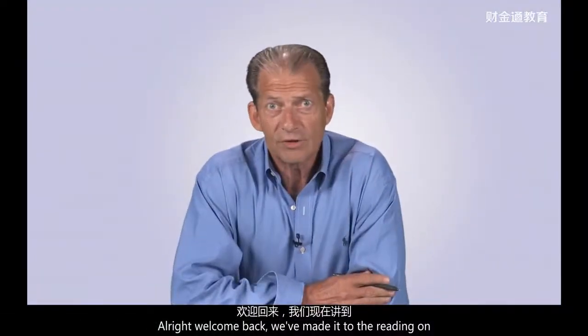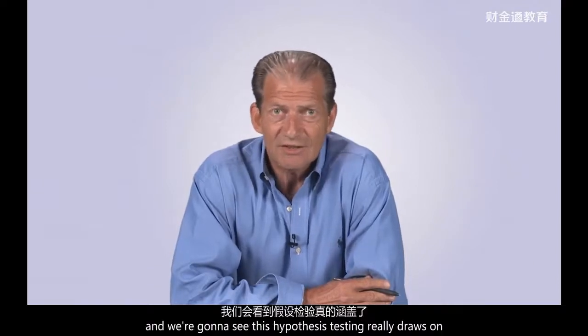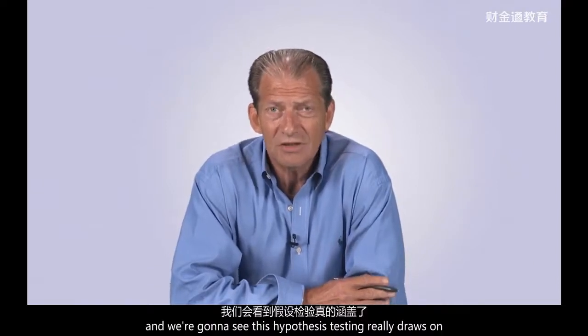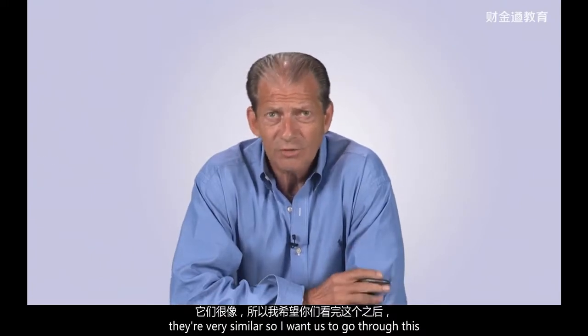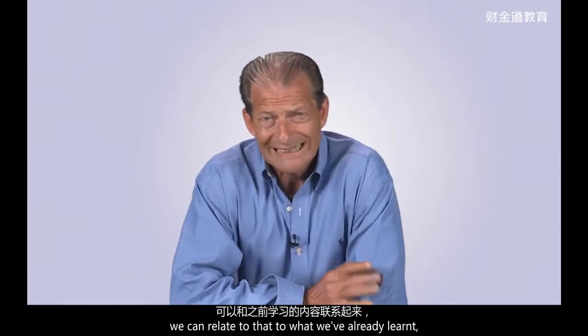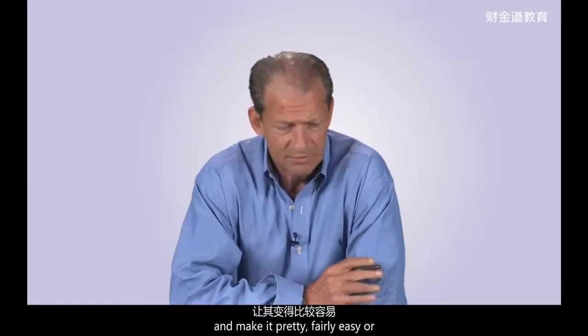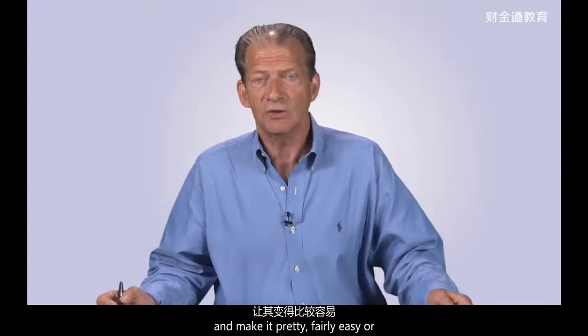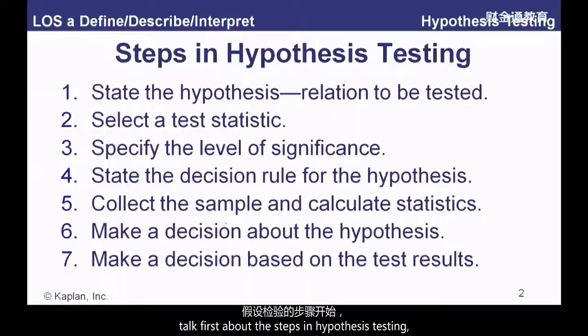We've made it to the reading on hypothesis testing, a real highlight for us, and we're going to see that this hypothesis testing really draws on this confidence interval stuff that we looked at. They're very similar, so as we go through this, I want to relate it to what we've already learned and hopefully make it relatively easy for you to understand. So let's take a shot at that and talk first about the steps in hypothesis testing.